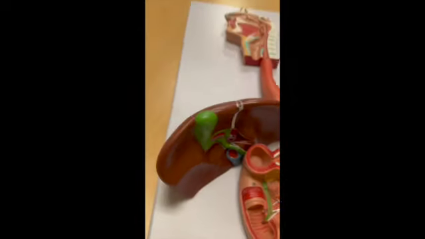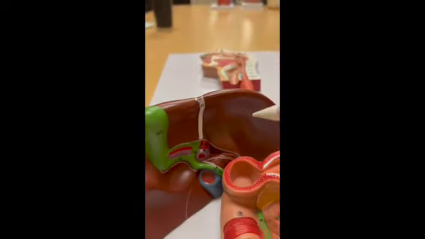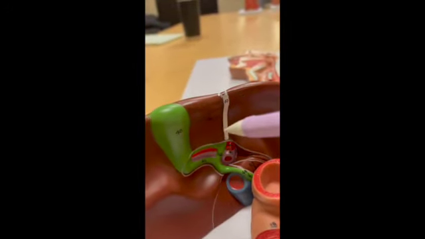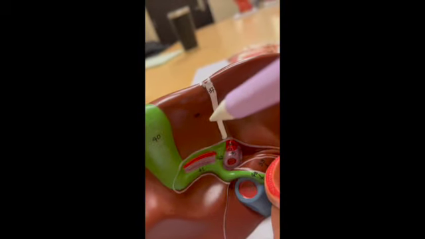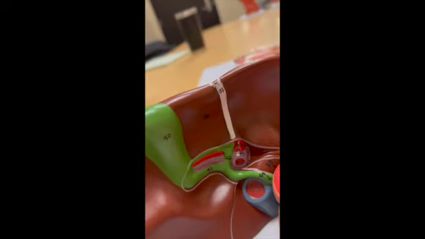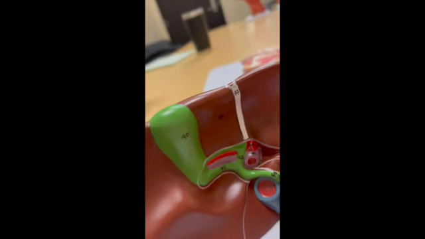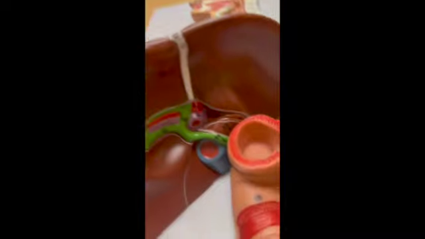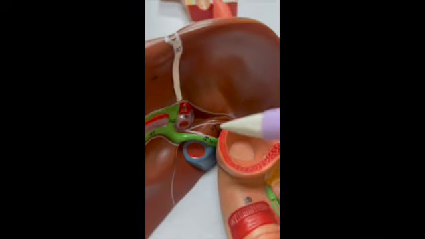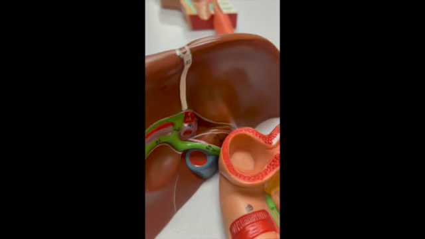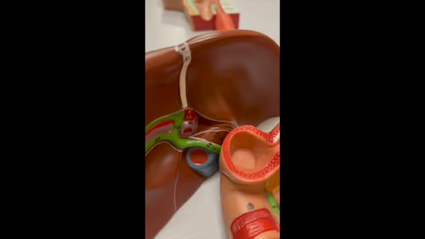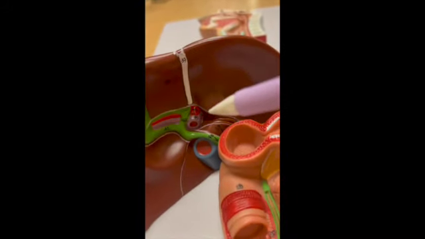Then we can come down here, and 37 is the round ligament of the liver. 38, it's kind of hard to see, this is going to be our quadrate lobe, quadrate with a Q. It's more anterior, it's right next to the gallbladder. 39 is going to be our caudate lobe. So that one, you can think like caudate, caudal, more towards the tail or the back.